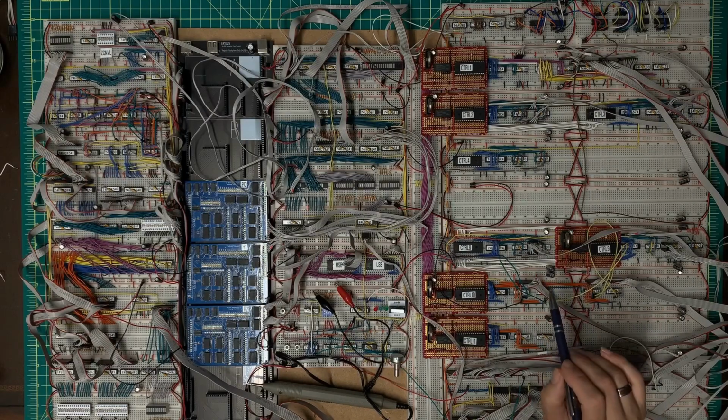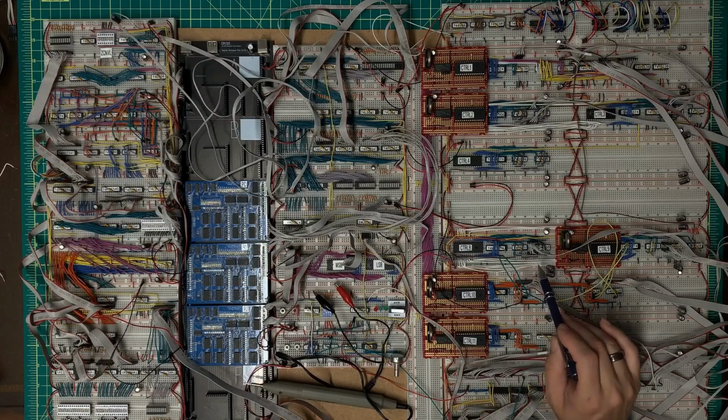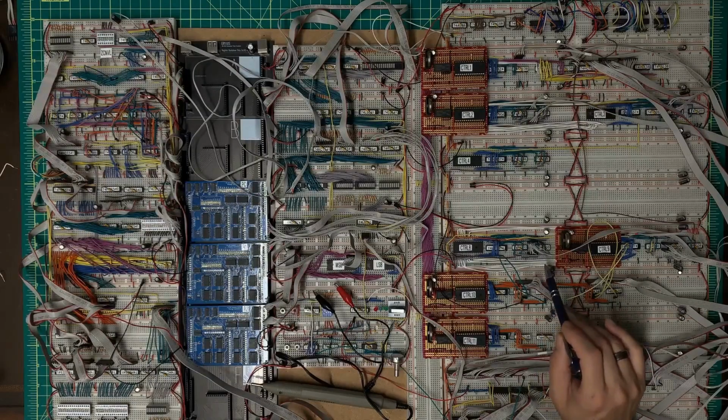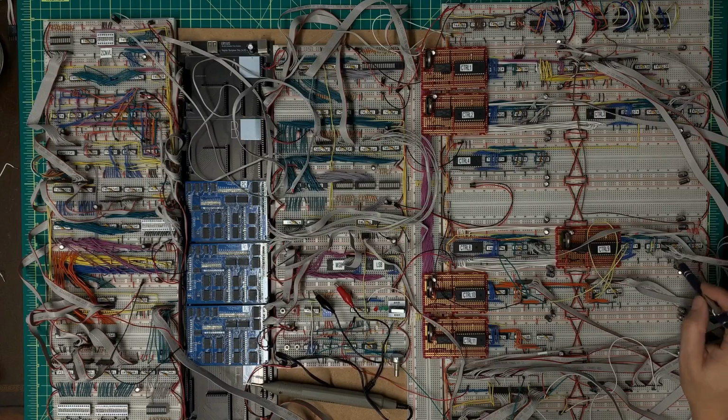So let me figure out which signals exactly I'm dealing with, which clocks I'm exactly dealing with, and figure out how I'm going to improve this over here. And I'll be right back with some changes.